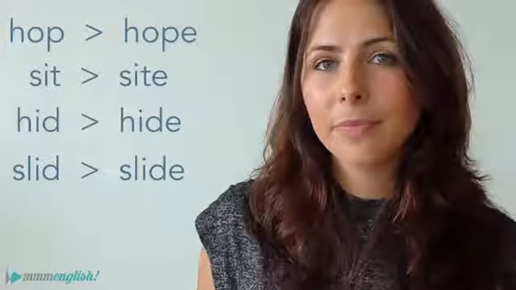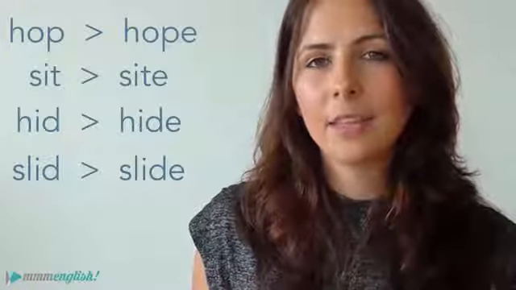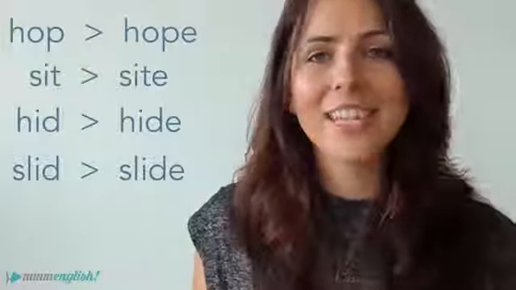Hop, hope, sit, sight, hid, hide, slid, slide. So see how the E at the end, although it's not pronounced, is affecting the vowel sound before it.